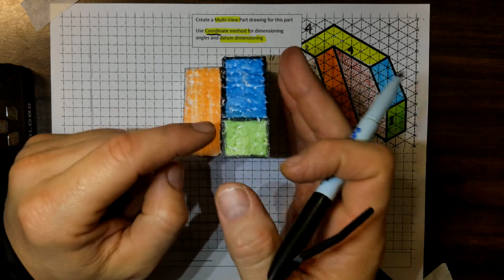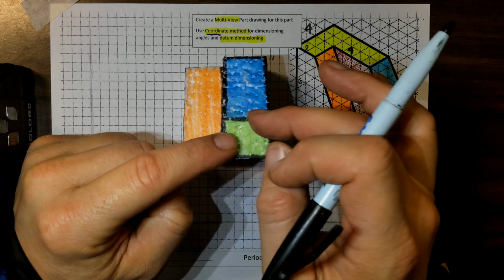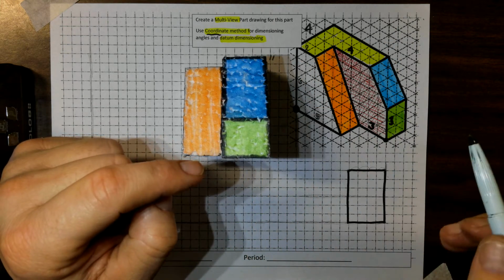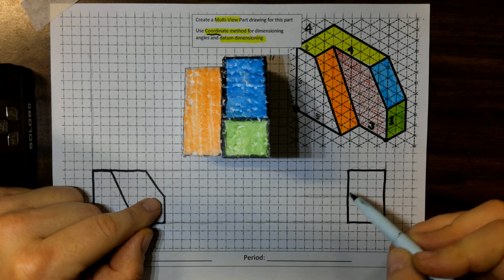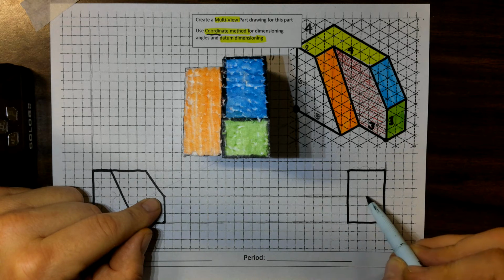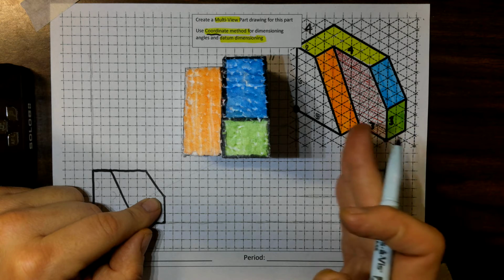A rectangle here and a line going across. We've got to figure out where that line is. Oh, we already measured that, and we know that it's 3 blocks up. We have our line here, but we don't know how deep it is.